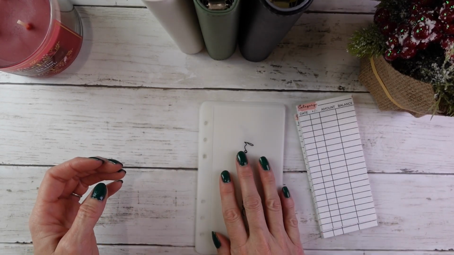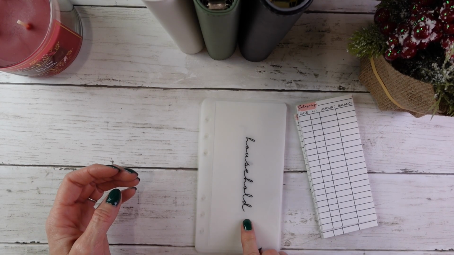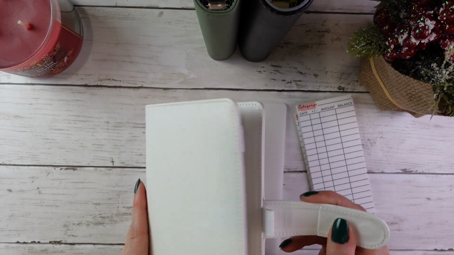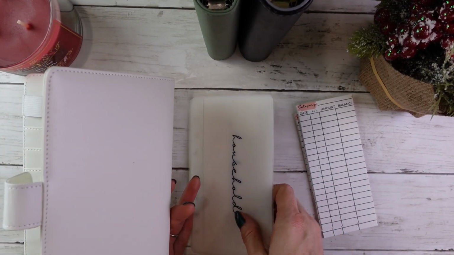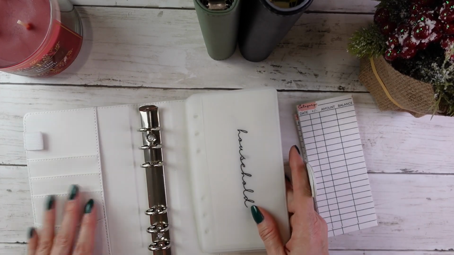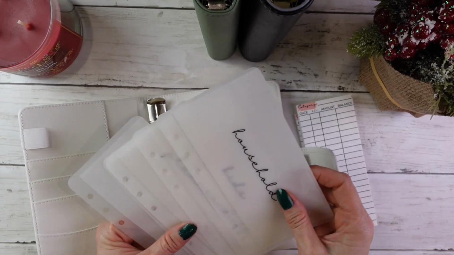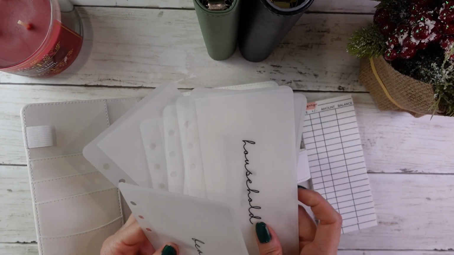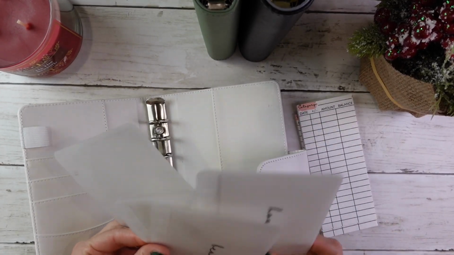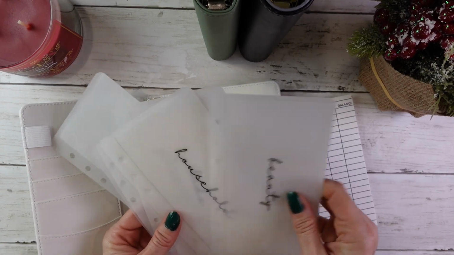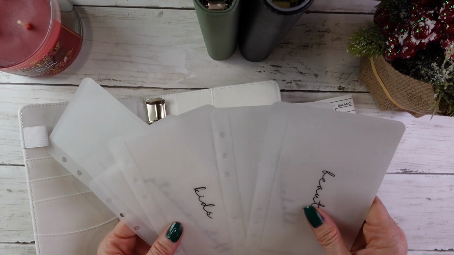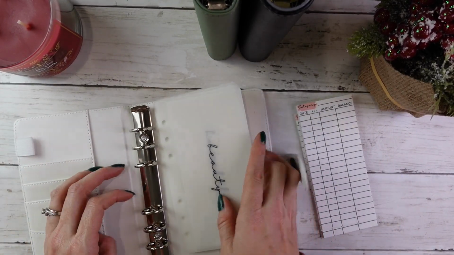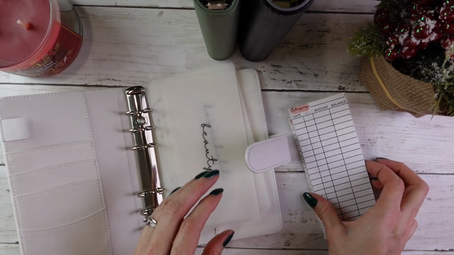So I am going to put my short-term cash envelopes into this white envelope here, and I'm probably going to do it in alphabetical order, except bank I'm going to put at the end. I don't know why, I just like to have things in alphabetical order. Okay, so that is that. Go ahead and open that.